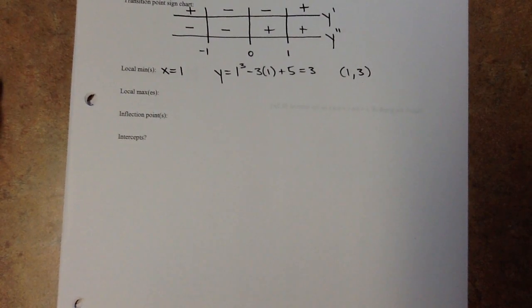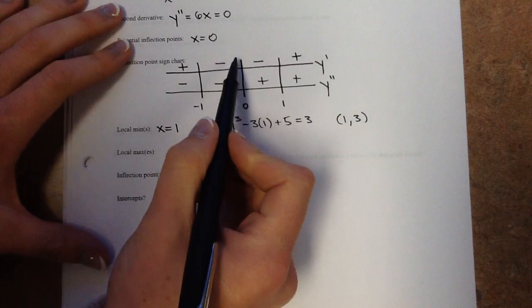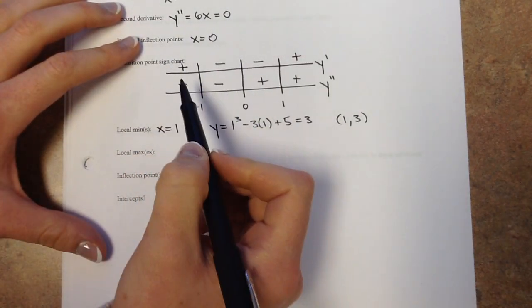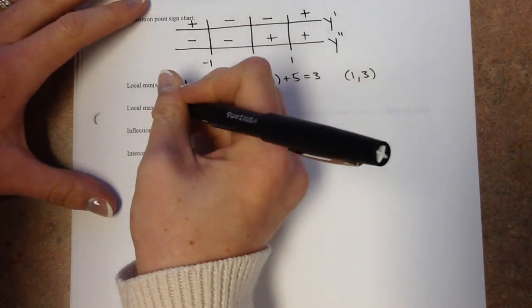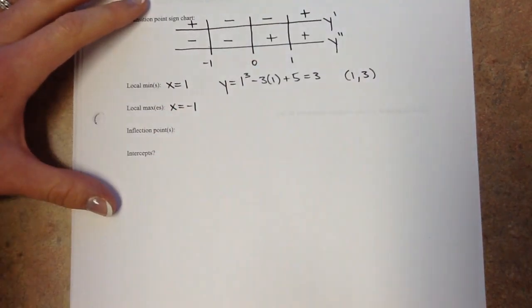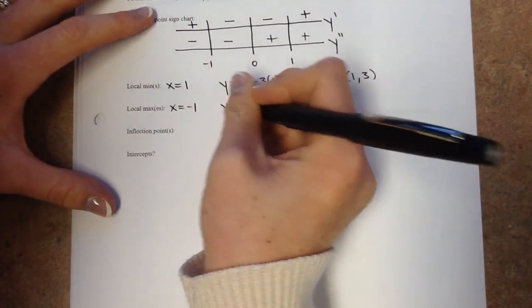Okay, next, local max. That is going to happen right here. If I look at my first derivative again, here I have a change from positive to negative, and so I know that's going to be a local max. Same thing as up above, I want to plug that negative 1 in.